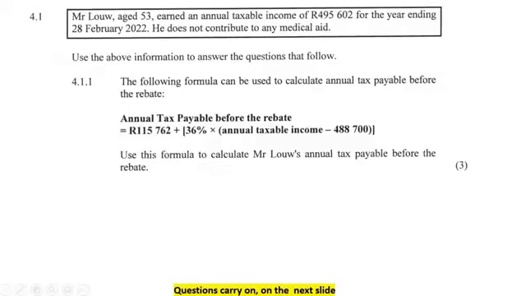Okay, so Mr. Lowe, who is 53 years old, earned an annual taxable income of 495,602 Rand for the year ending 28 February 2022. He does not contribute to medical aid. Do you understand all of that? The guy's 53 years old, and this is how much money he earned for a specific year.